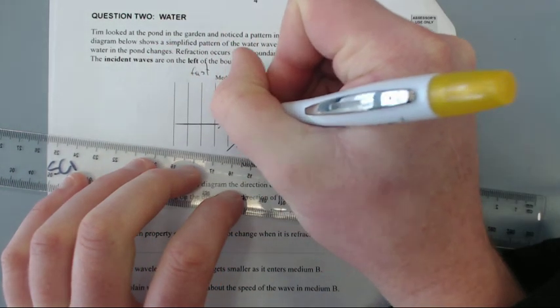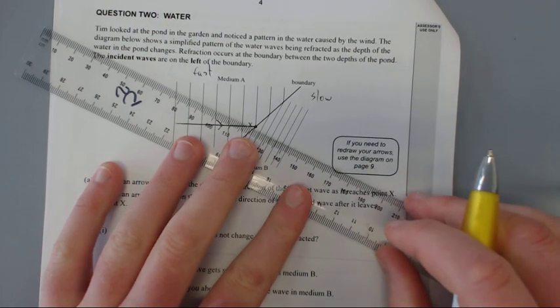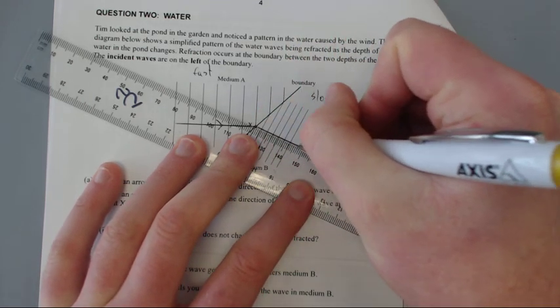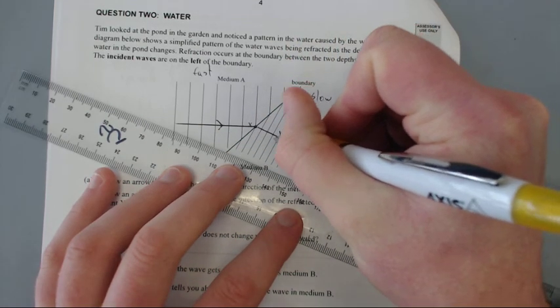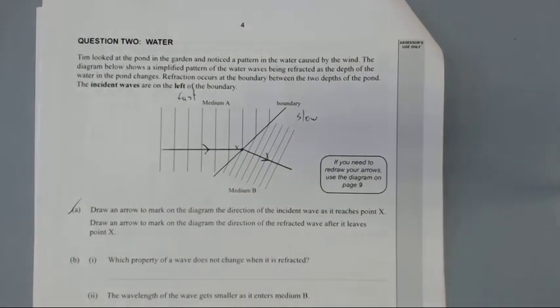Make sure we put an arrow on it, and now we need to have our refracted wave, or the outgoing wave, perpendicular to the wave fronts, making sure to have the arrows to show the direction. There we go. There's question A done.